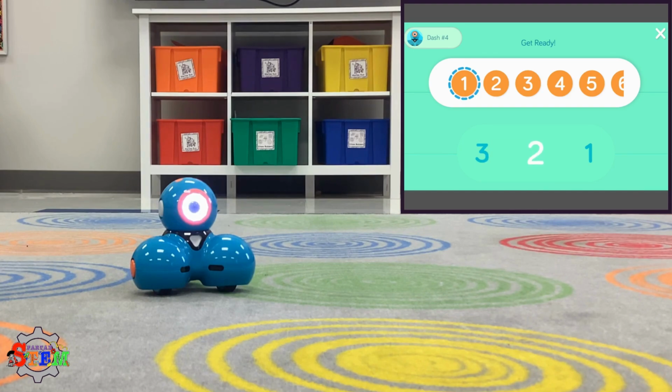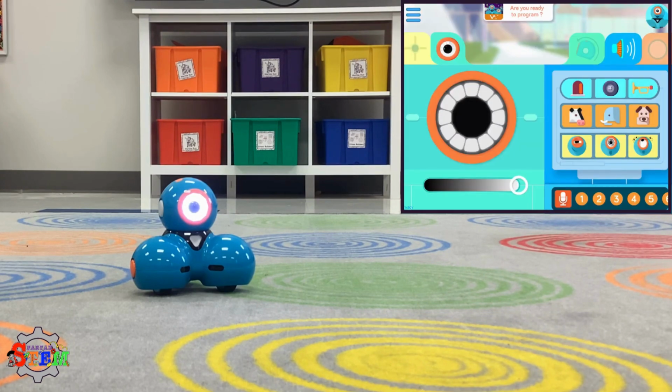3, 2, 1. Hi, I hope you're having a great day. Once done, press the red record button to stop. Then you will press the check button and it will send the recording to your robot. Tap the back to the app button to go back.